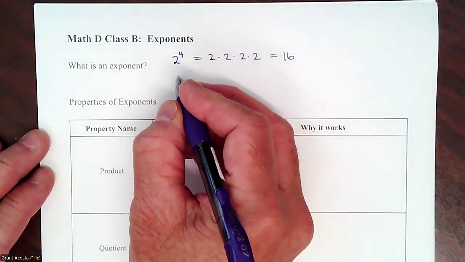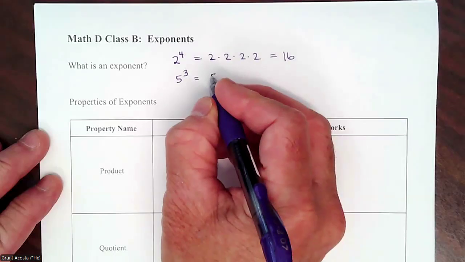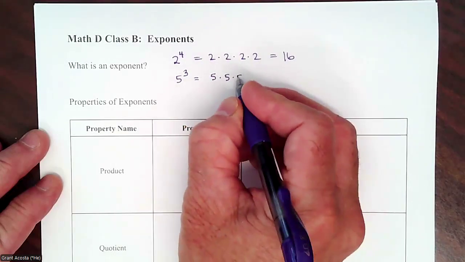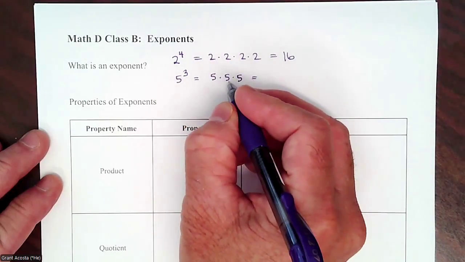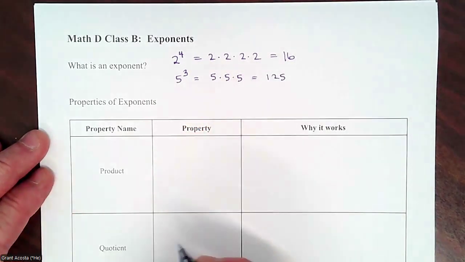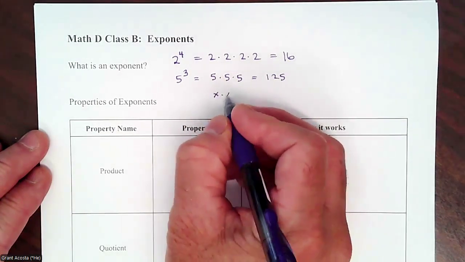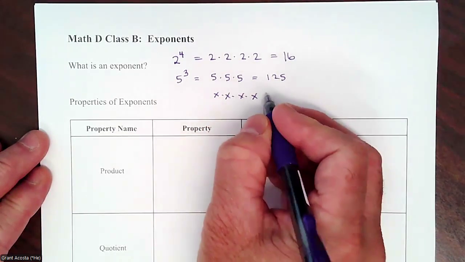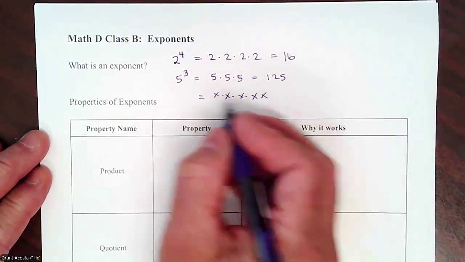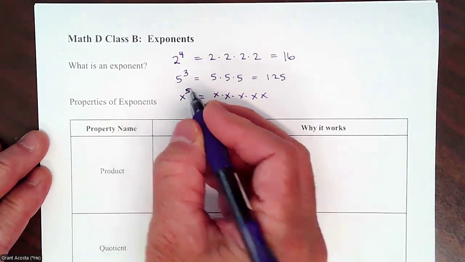If I wanted 5 to the third power, that would be 5 times 5 times 5. 5 times 5 is 25, times another 5 is 125. And if you had x times x times x times x times x, x times itself 5 times, you could go the other way and write that as x to the fifth.